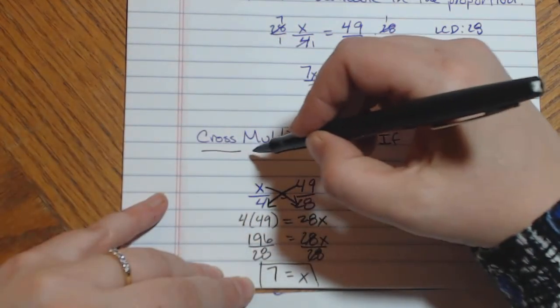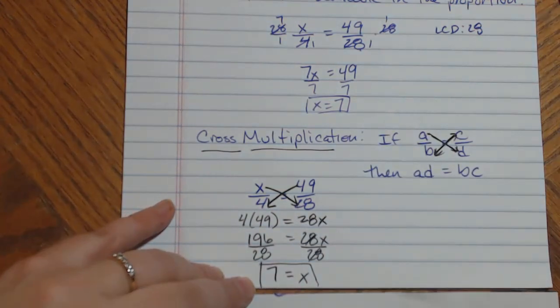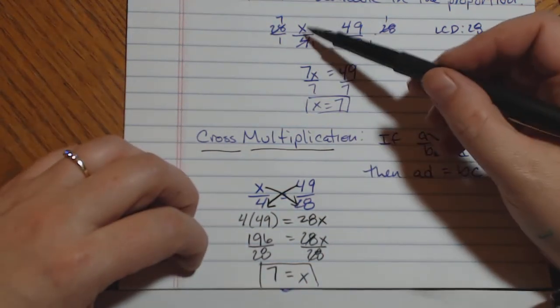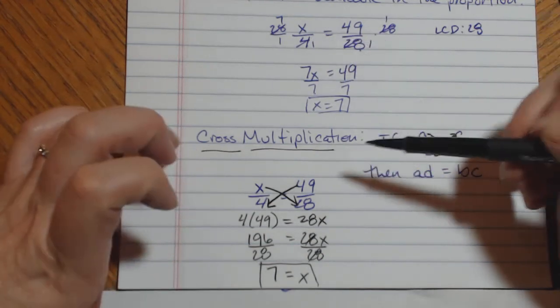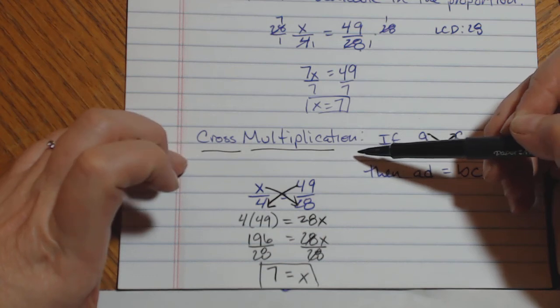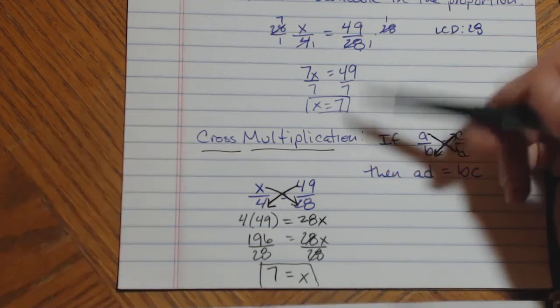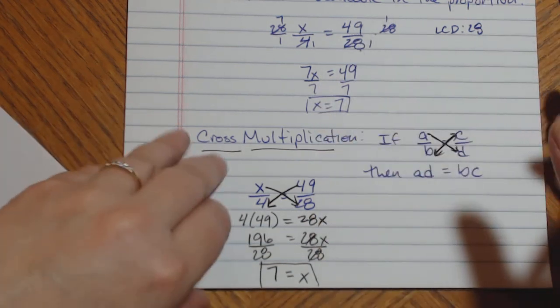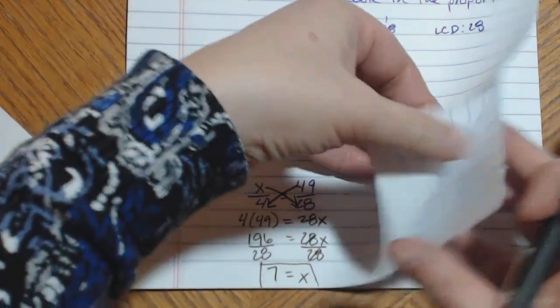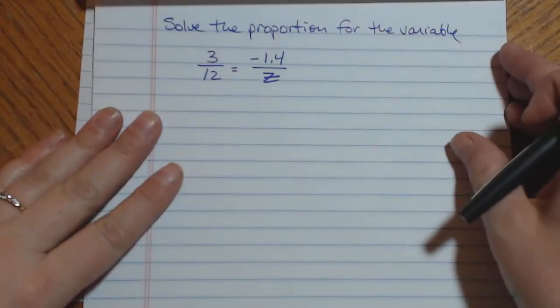So this cross multiplication is a really common way to do it. It only applies to this situation where you have a fraction equals a fraction. It's a special kind of equation, a proportion, and it's the only place that you use this idea of cross multiplication. So let's just take one more problem and look at cross multiplication.